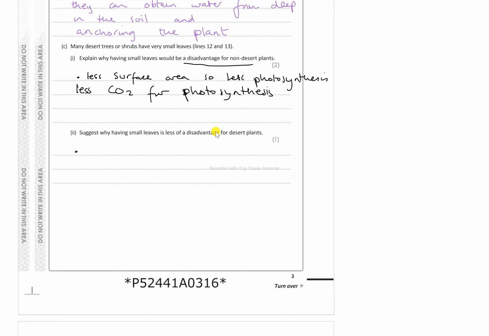And that's it. Suggest why having small leaves is less of a disadvantage. Right, okay, yeah. Remember we said the chloroplasts are on the stem. And also, since you have more sunlight and higher temperatures in a desert environment, the few chloroplasts that they have can do the job to keep the plant alive.